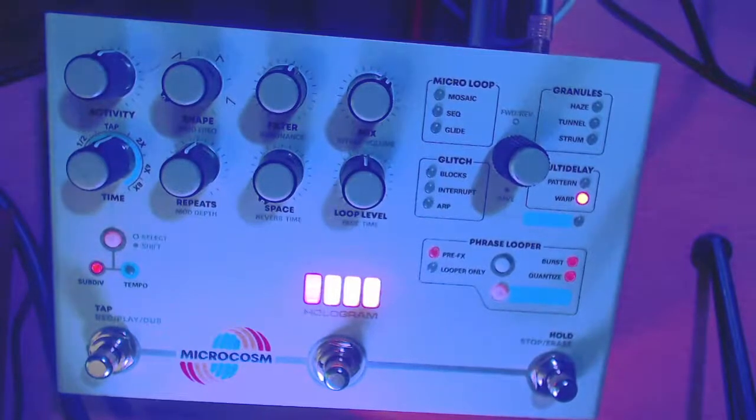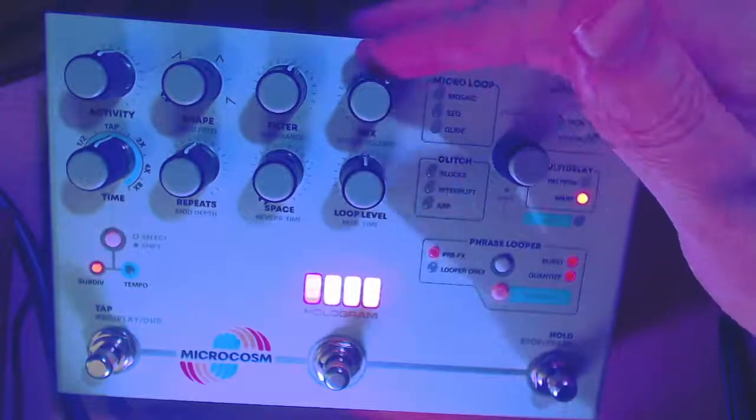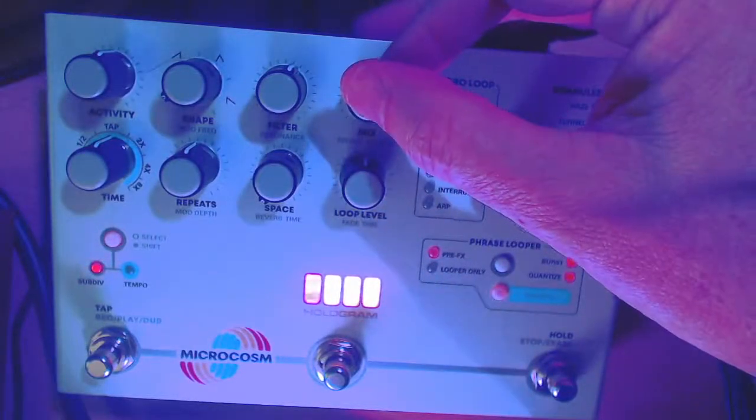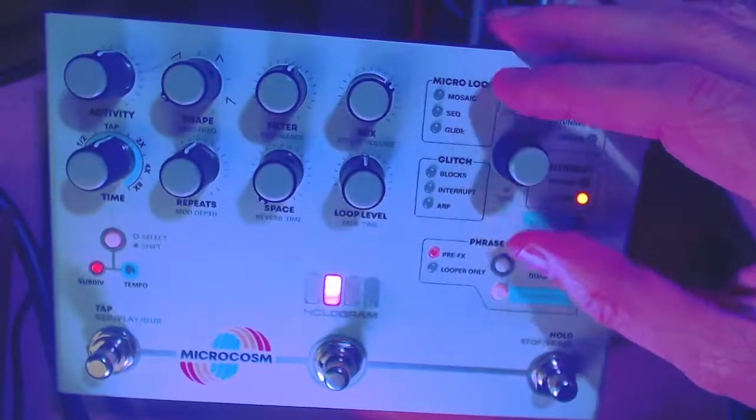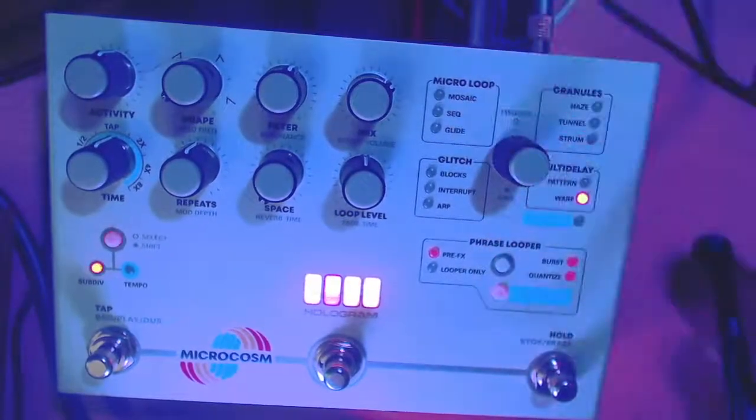There's another one, it's warp. It's adding just another kind of delay and warping and pitch shifting a little bit. That one's a bit nicer, more subtle than the pattern one.